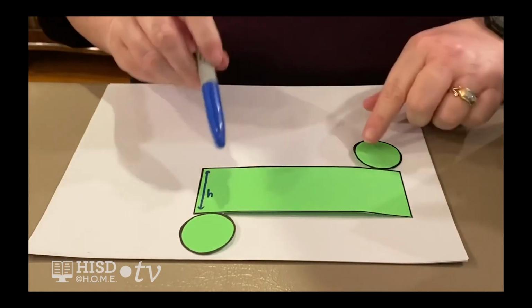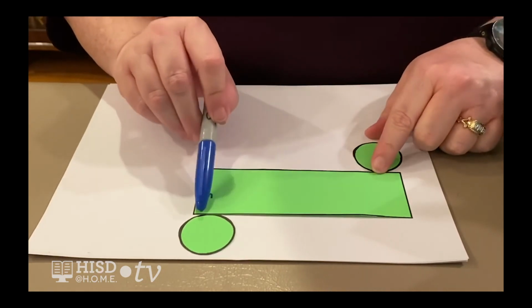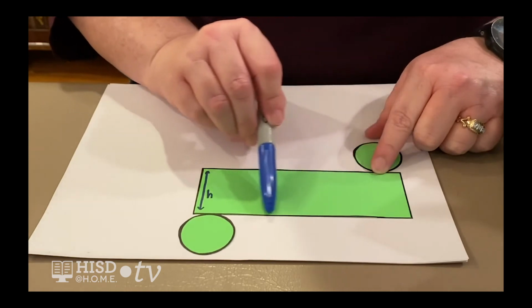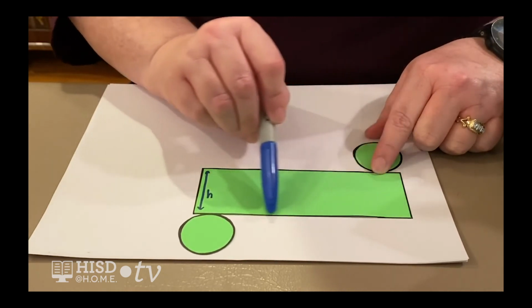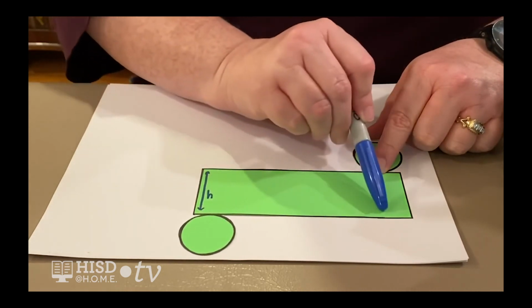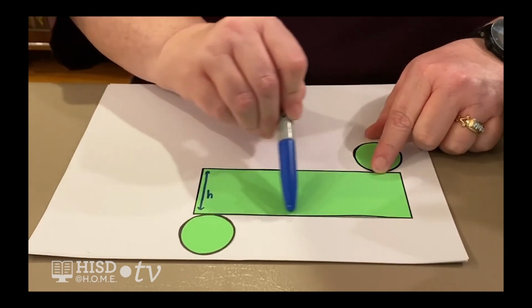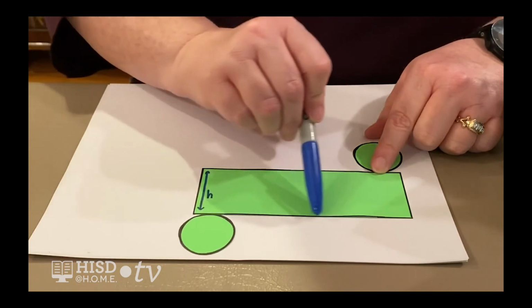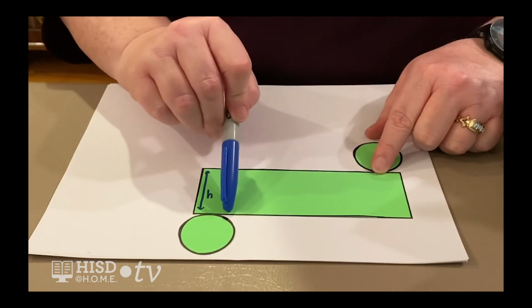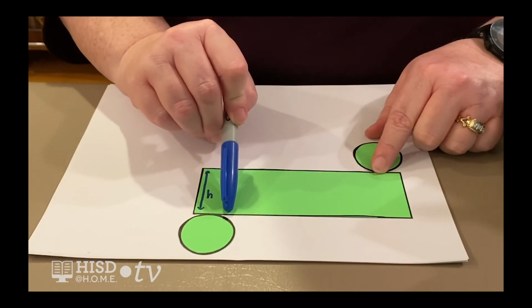Now, that's one part of my rectangle. But how am I going to find this base length? How do I find this? And I want you to think with me for just a second what this distance along the edge of Tiny Tanya's head might represent.